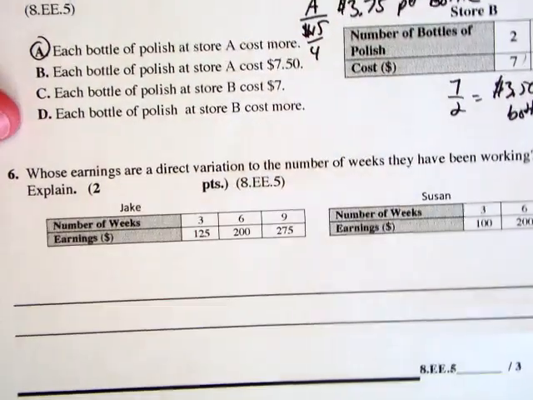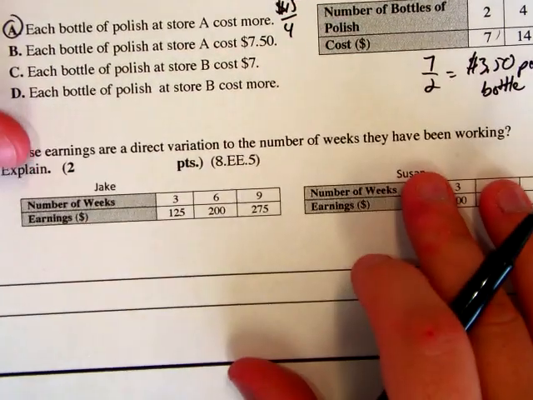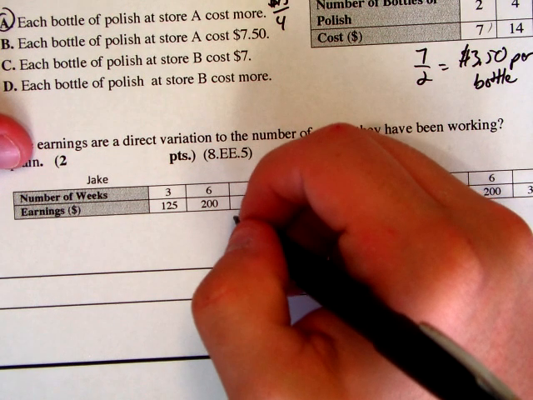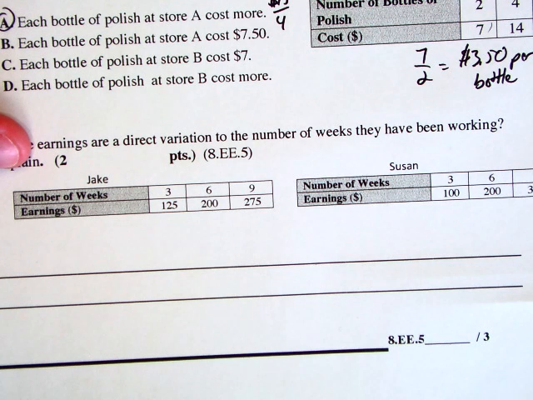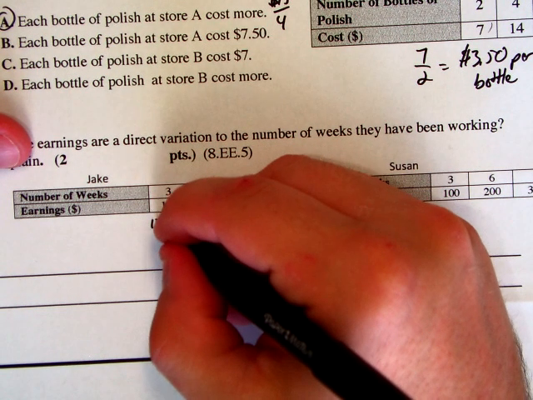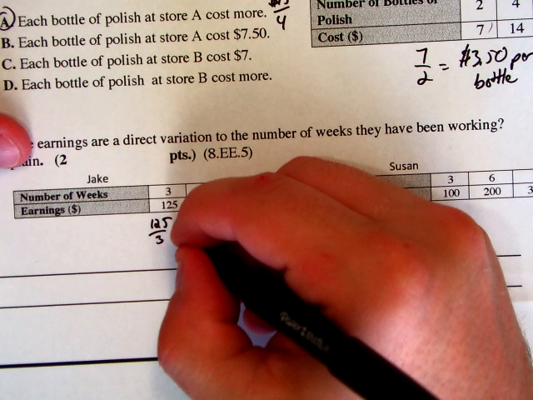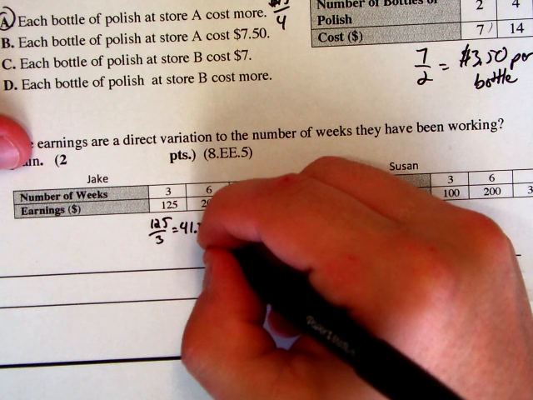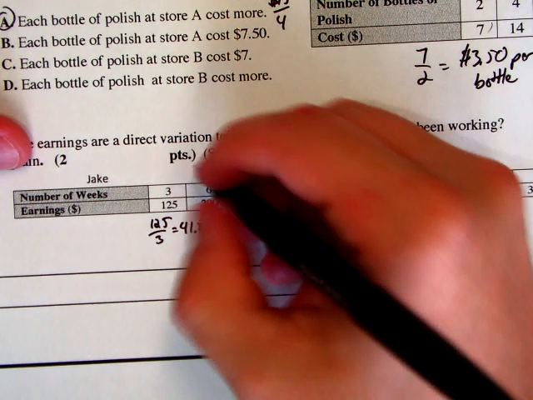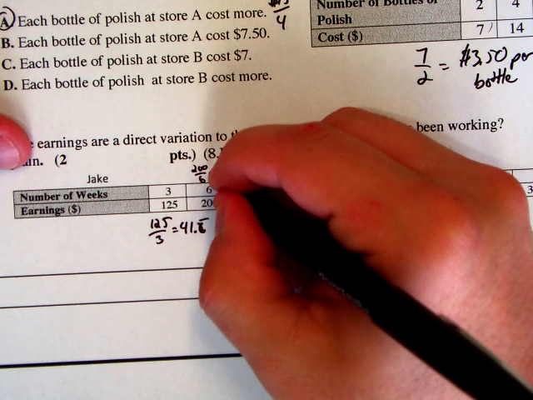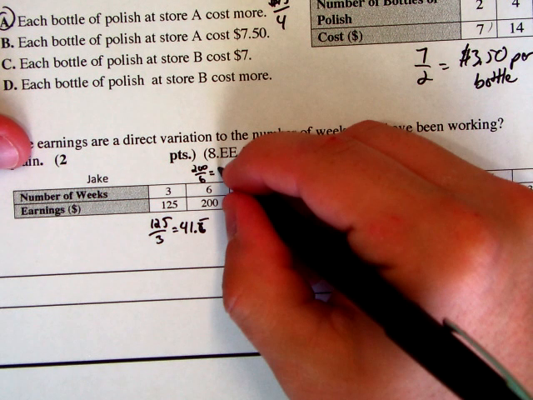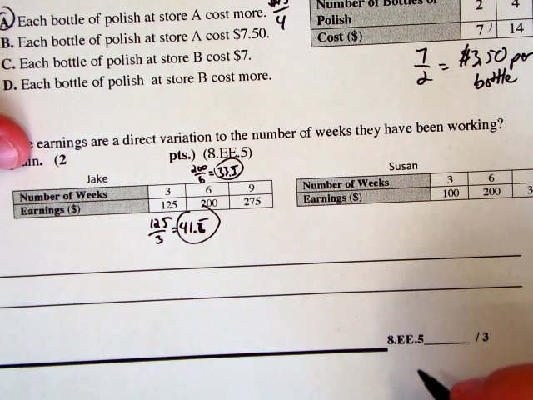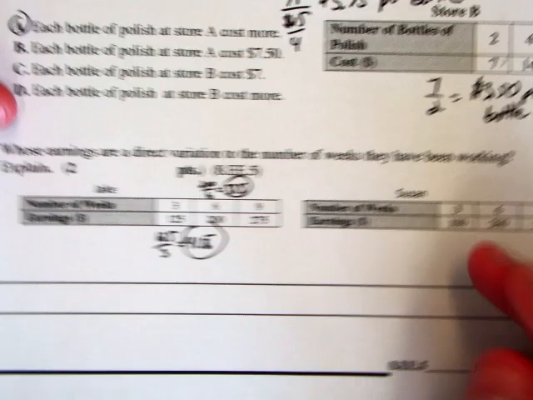Number 6, whose earnings are direct variation? Mistakes that we saw here was simply finding the slope. Direct variation is not slope. Direct variation refers to if it's proportional. So we had to do the 125 over 3, which happens to be 41.6 repeating. We now have 200 over 6, which would be 33.3 repeating. Those two numbers aren't the same, so Jake cannot have the direct variation.